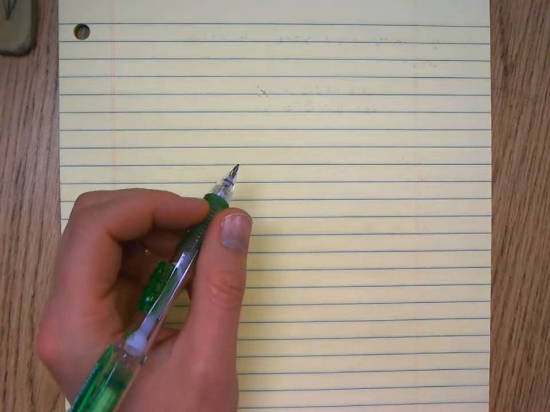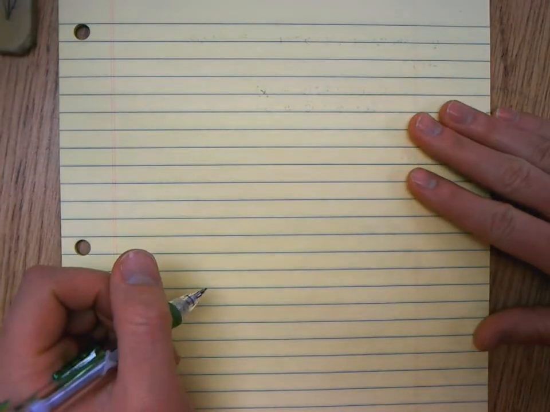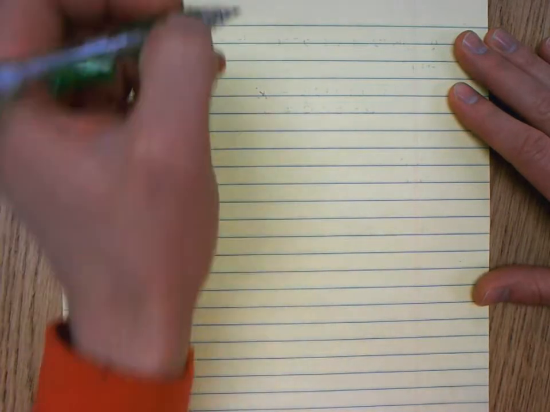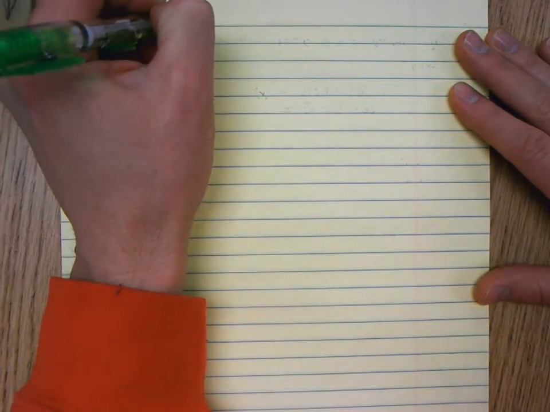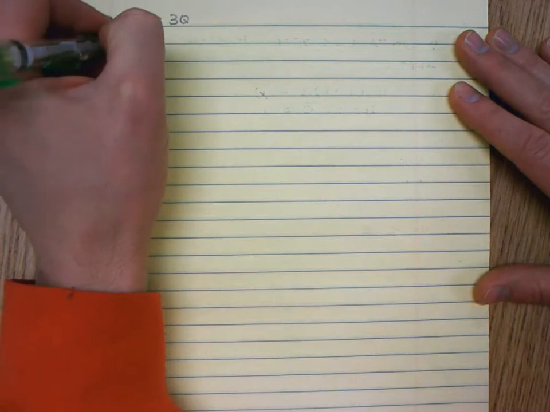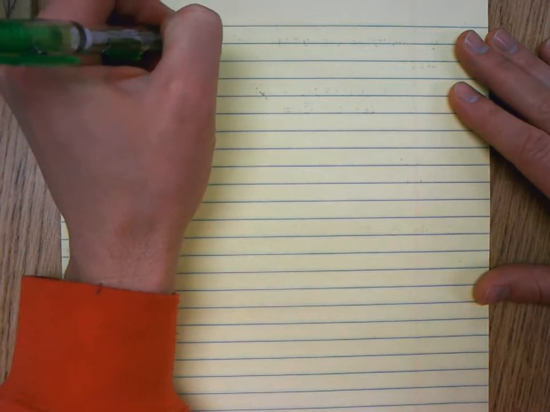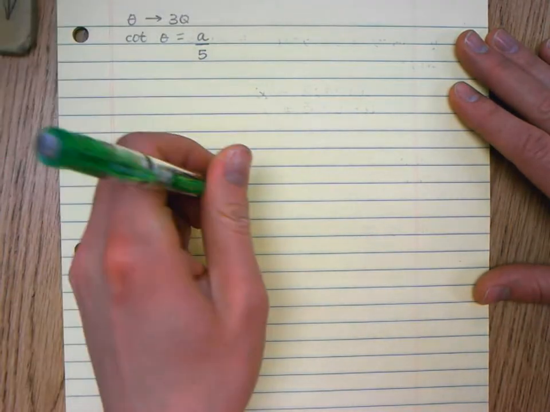All right, I am going to demonstrate how to solve a problem using any generic right triangle. These are the types of problems that say, like, if theta is an angle in the blank quadrant, and then they give you one of the trig function relationships, and they ask you to find a set of others. For my example, I'm going to say that theta is an angle in the third quadrant, and the information I'm going to give you is that cotangent of theta equals a over 5.